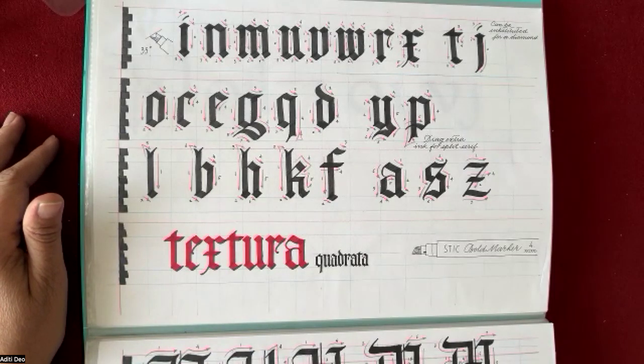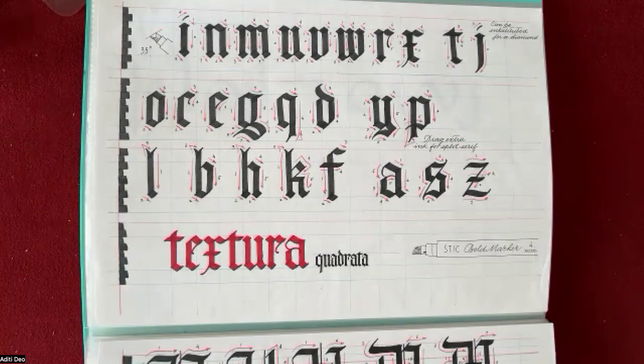What is it called, Aditi, the documentary? I think it was called The Machine That Made Us by Stephen Fry. But you can just look up Gutenberg Press documentary, Stephen Fry, and you should come to the same one.